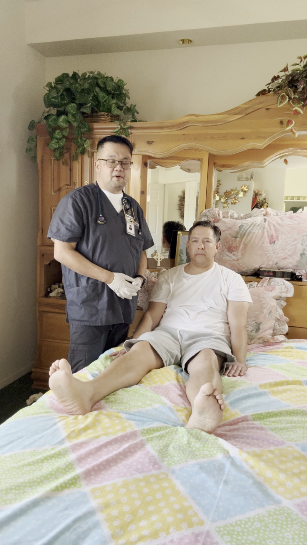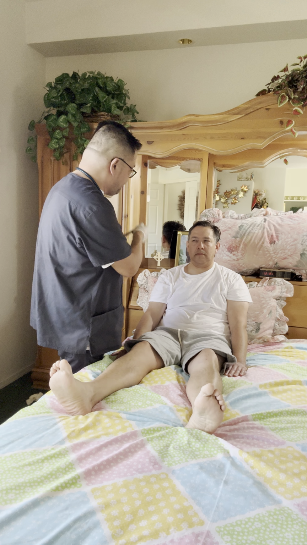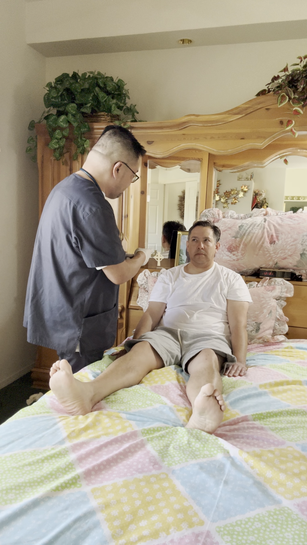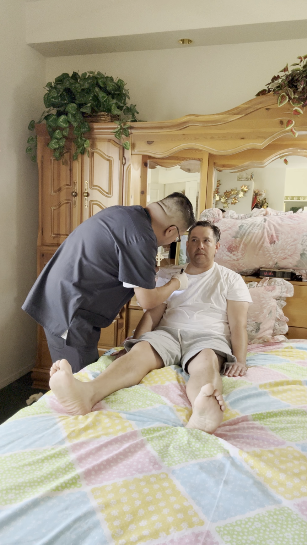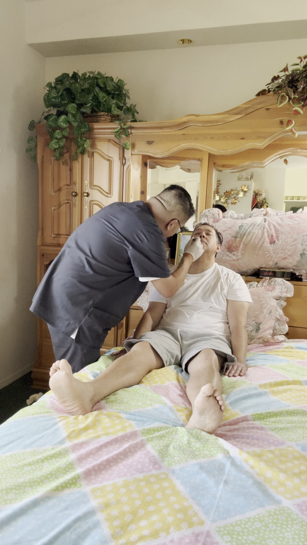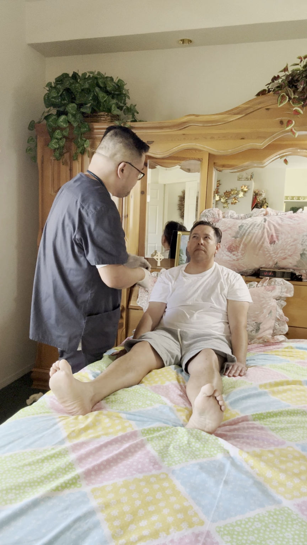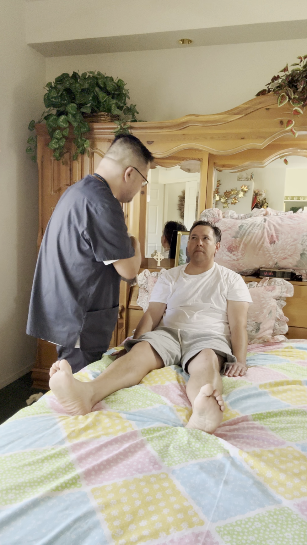So the next thing we're going to want to do is check Mr. Smith's nares here. Okay, Mr. Smith, I'm going to shine a light in your nose. Can you lean your head back a little bit? Okay, Mr. Smith's nares appear to be moist and intact.